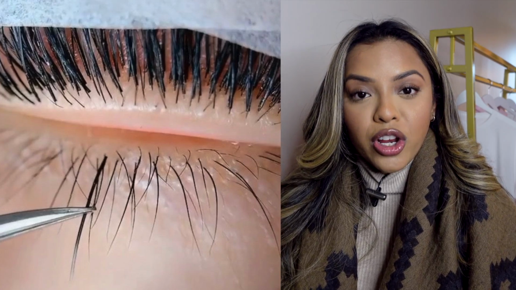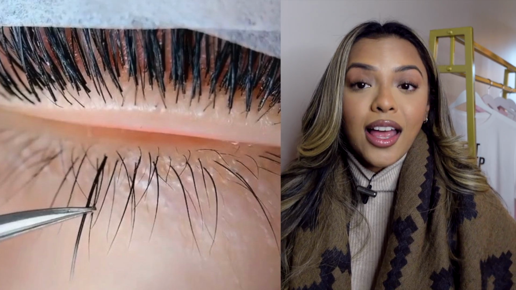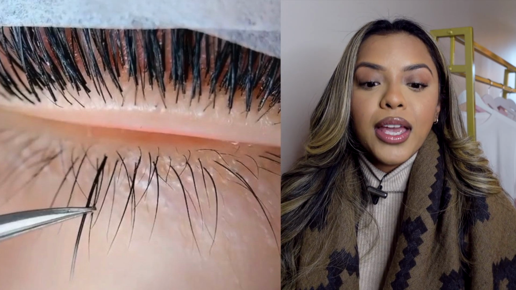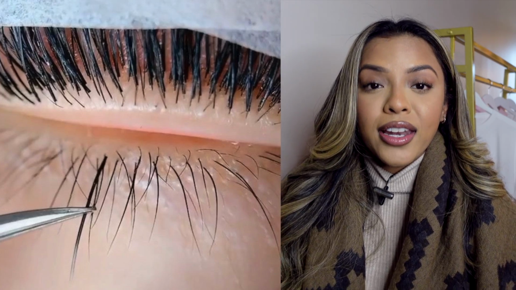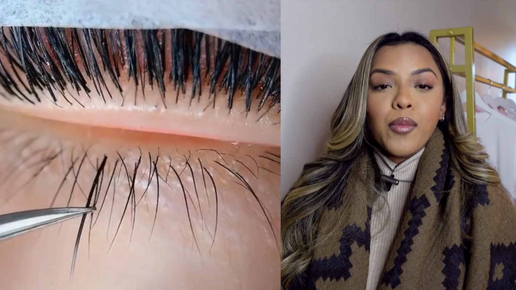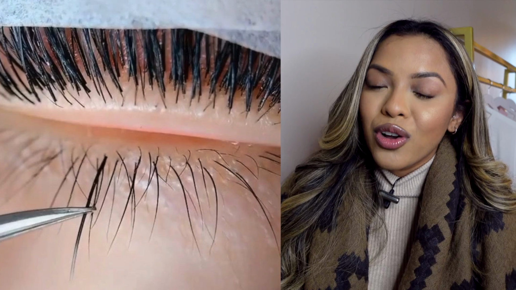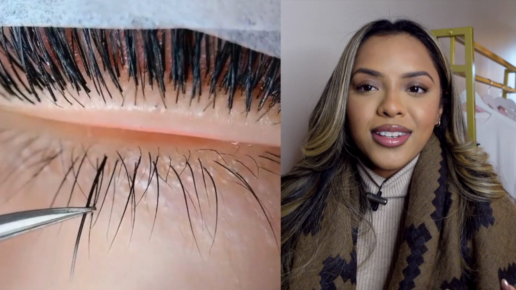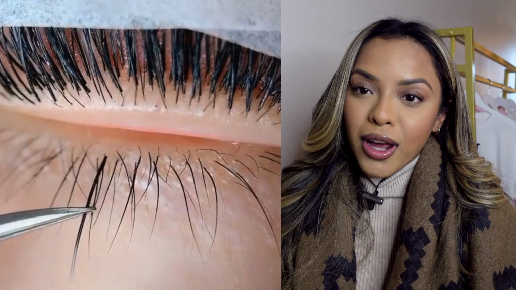But one thing I do want to note is that J curl and B curl are amazing for bottom lashes. Always recommend J curl and B curl for bottom lashes. We even sell those as bottom lashes because they are much easier to work with, and you never want your bottom lashes to be very curly. You want them to have a much more natural curl, so it looks natural and much more wispy and all that good stuff. So J and B are amazing for bottom lashes.